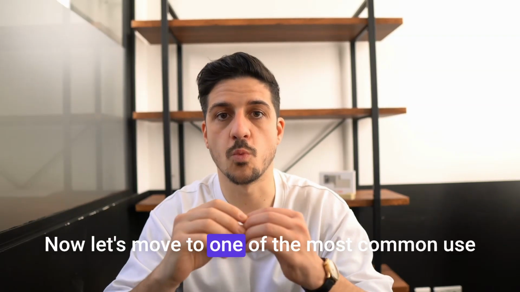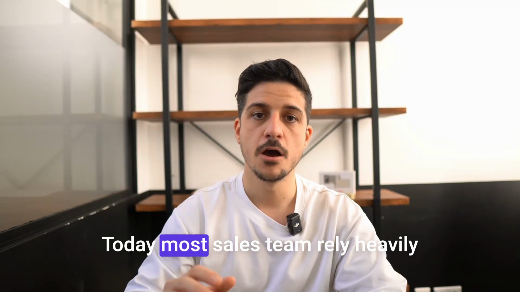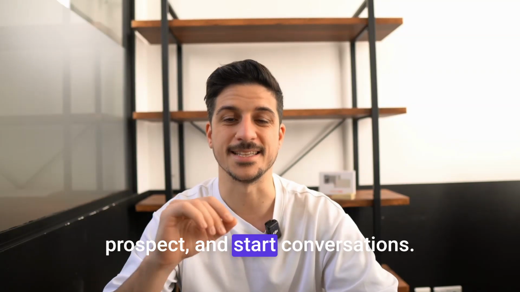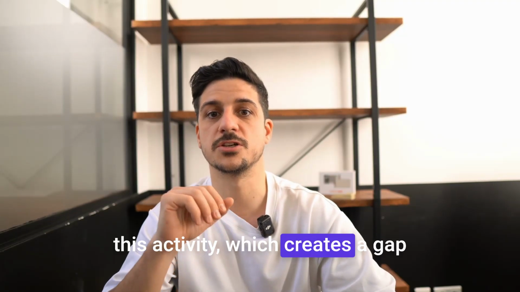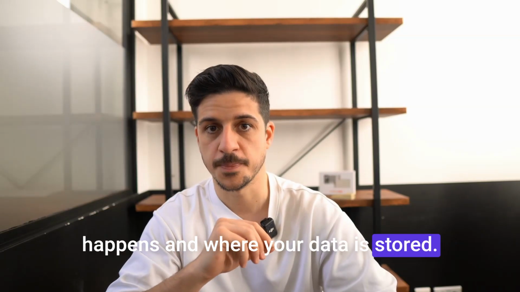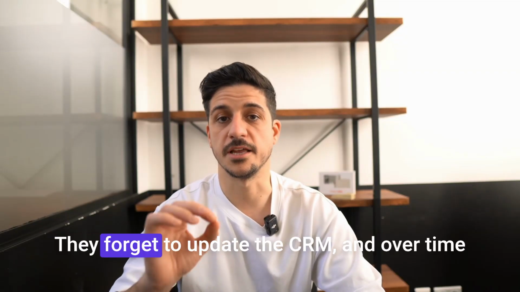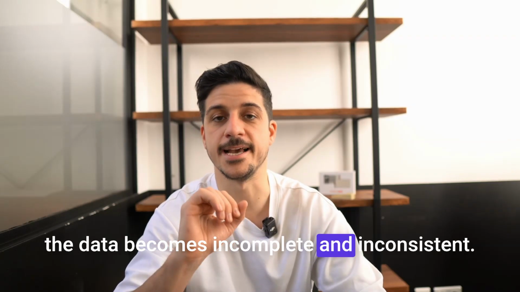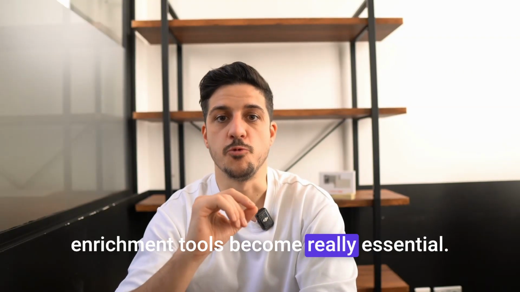Now, let's move to one of the most common use cases in B2B sales, which is LinkedIn prospecting. Today, most sales teams rely heavily on LinkedIn to find leads, research prospects, and start conversations. But HubSpot doesn't naturally capture this activity, which creates a gap between where your prospecting happens and where your data is stored. So what happens in most teams is very simple. People copy and paste information, they forget to update the CRM, and over time, the data becomes incomplete and inconsistent. This is exactly where LinkedIn enrichment tools become really essential.